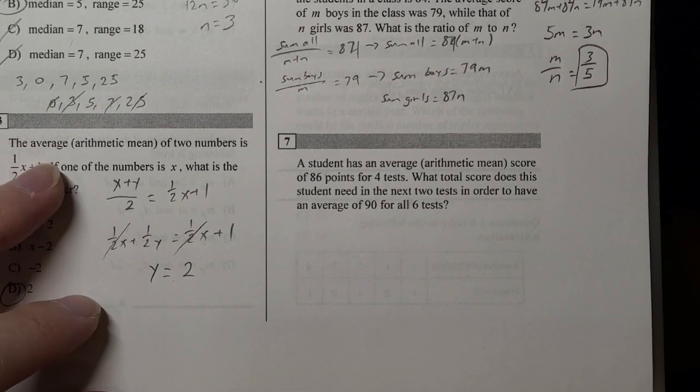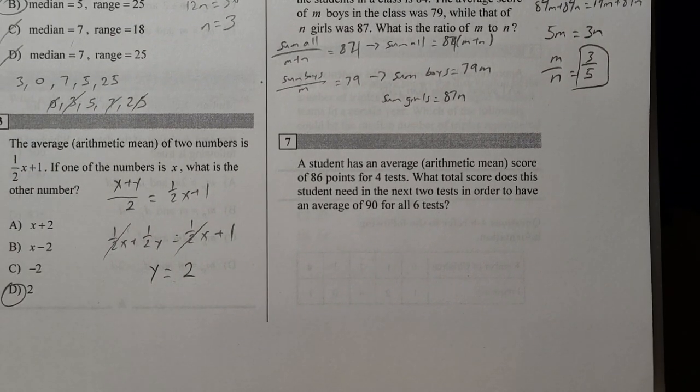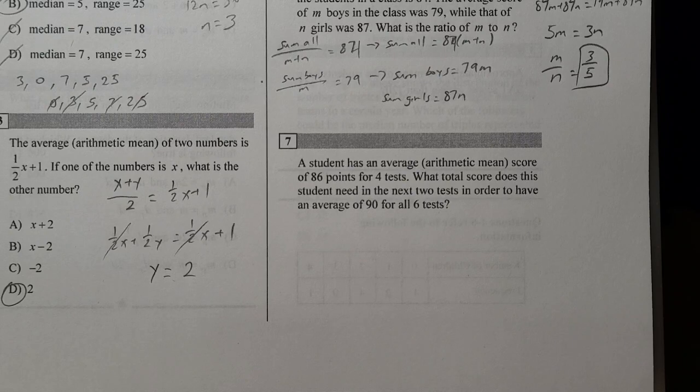Okay, last one. In this section, a student has an average score of 86 points for 4 tests. What total score does the student need in the next 2 tests in order to have an average of 90 for all 6 tests? Oh, this is a very common thing students do. So if you've done this before, then you know how to solve this problem. So go ahead and try this one.